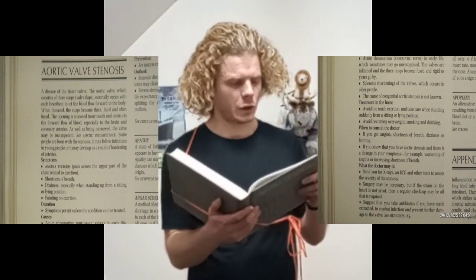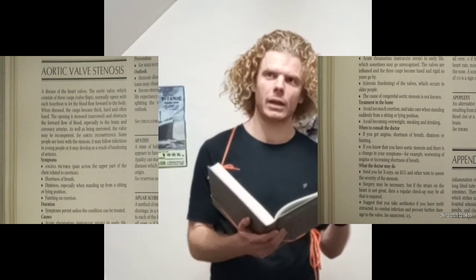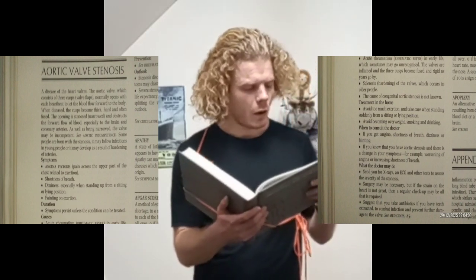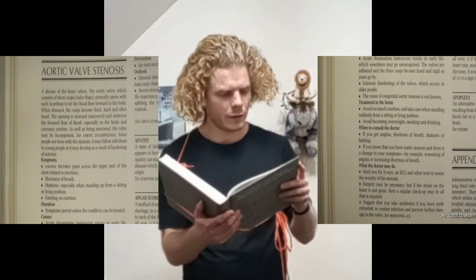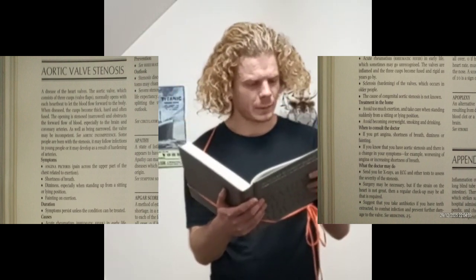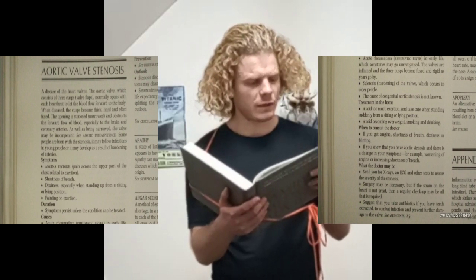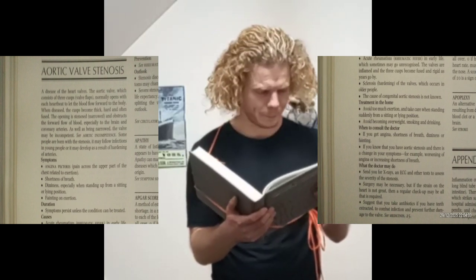Aortic valve stenosis, and this is no medical advice. We're talking about the blood system and about internal anatomy. A disease of the heart valves. The aortic valve, which consists of three cusps, valve flaps, normally opens with each heartbeat to let the blood flow forward to the body.